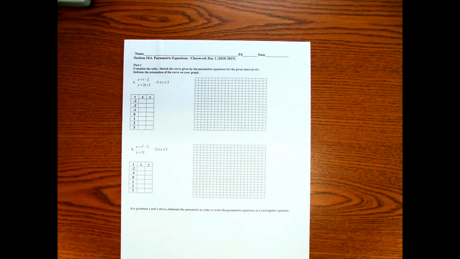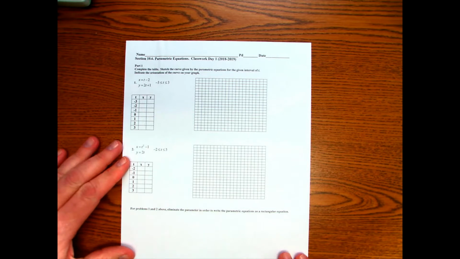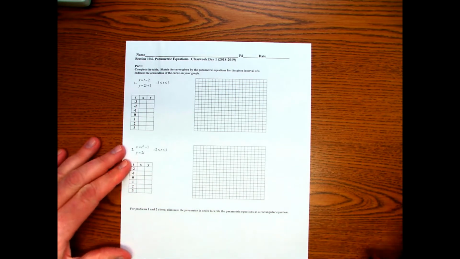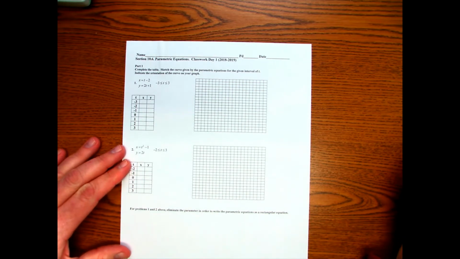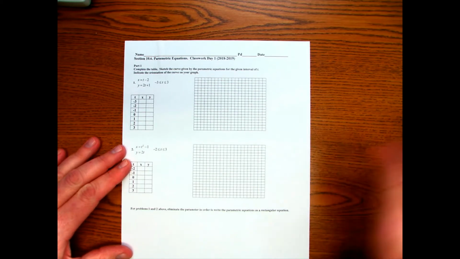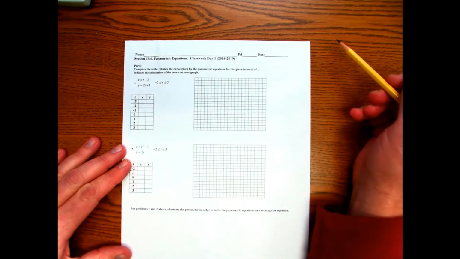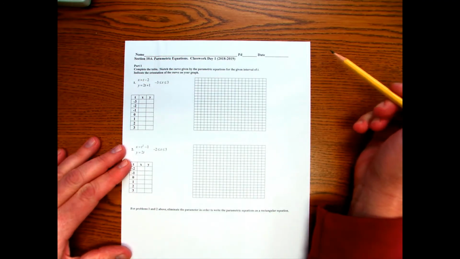Okay, next on our stop in Chapter 10 topics is going to be parametric equations. What happens with parametric equations is that instead of y being defined by x, or some blend of those two things, x and y are each independently defined by some other variable.